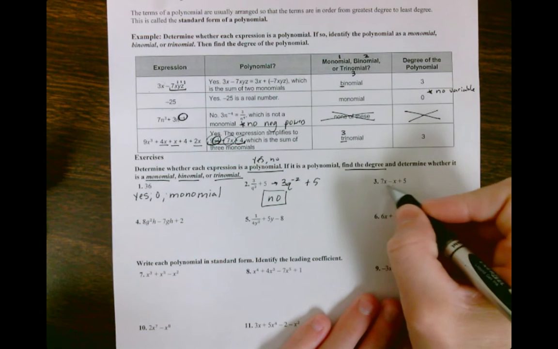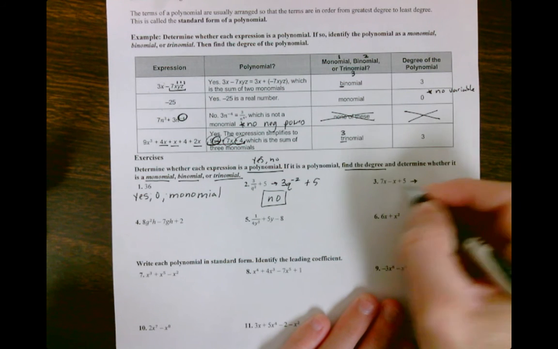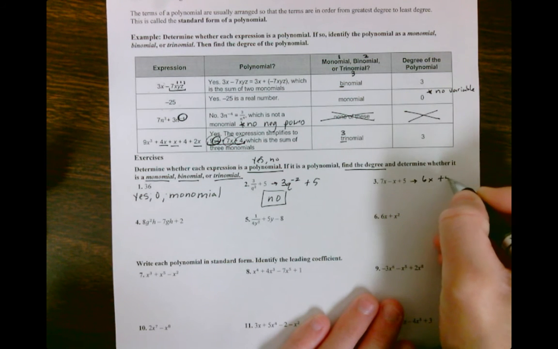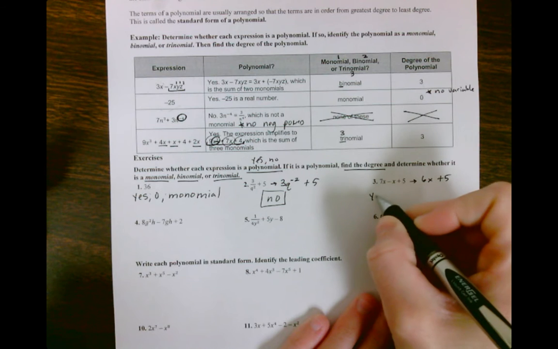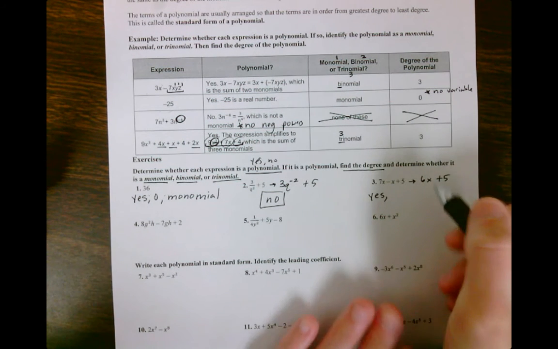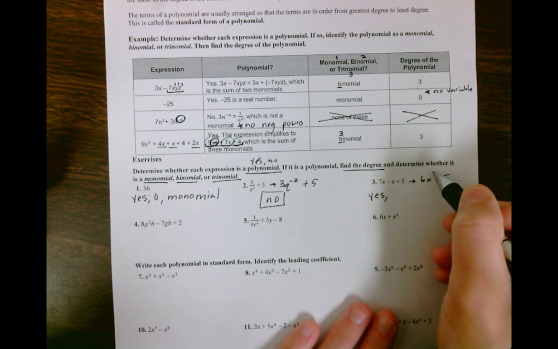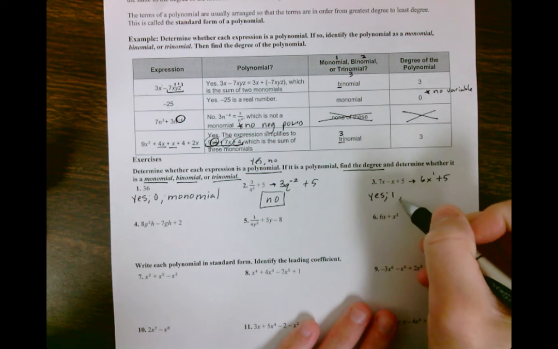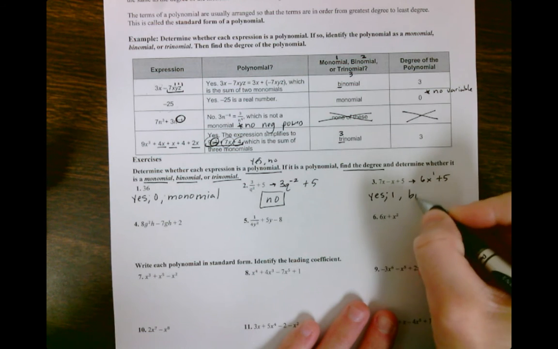Here, you need to simplify because 7x minus x would give me 6x plus 5. So yes, that's a polynomial. For the highest degree, all we have is an x, so that would mean it has a 1 exponent. And then there's 2 terms, which means binomial.